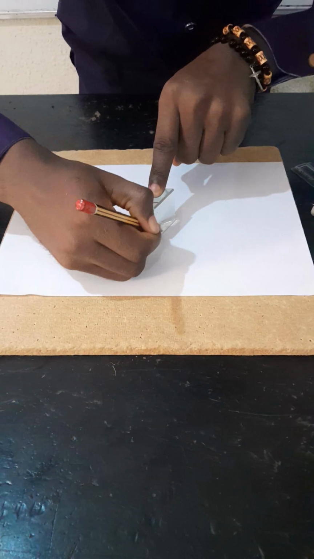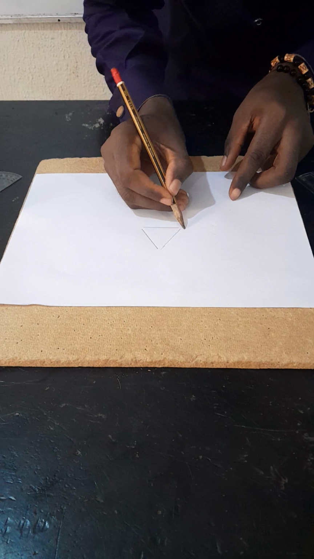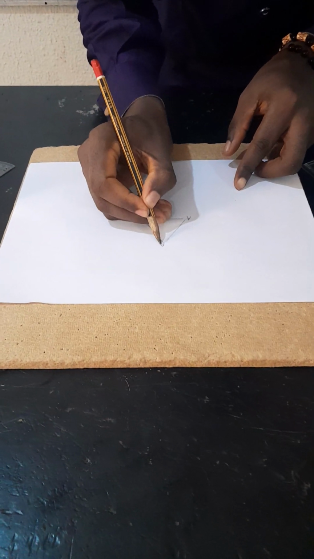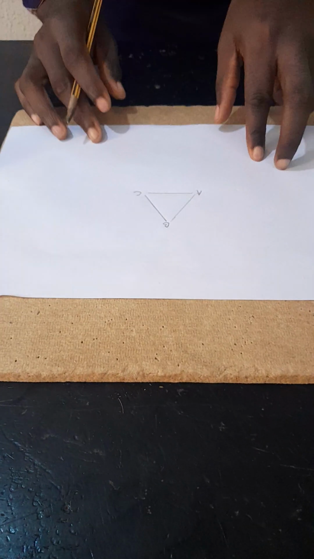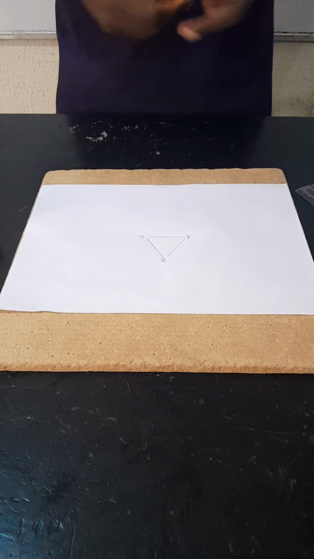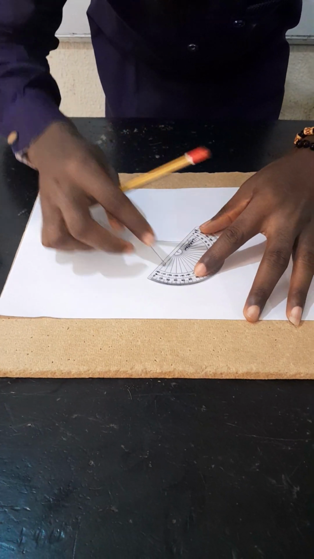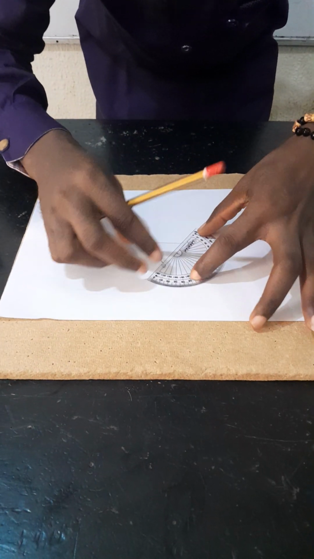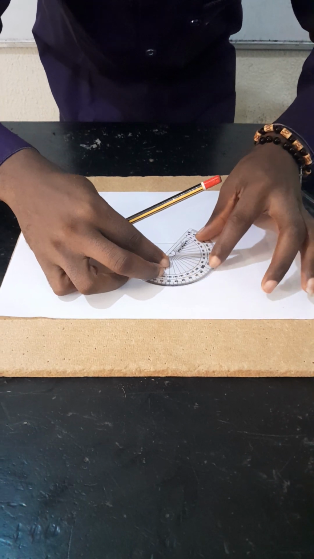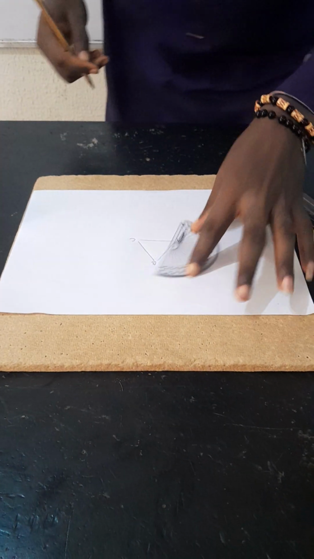So after that, I'm going to remove my triangular prism. I'll have to label it A, B, C. So I'll now get my what? My protractor to get my normal. I'll get my normal using my protractor. My normal must be on 90 degrees. So I'll get my normal from here, which is 90 degrees.